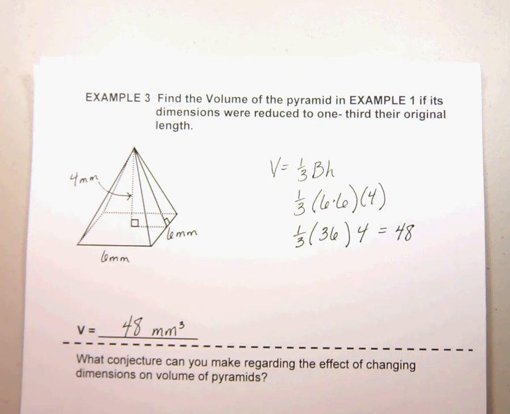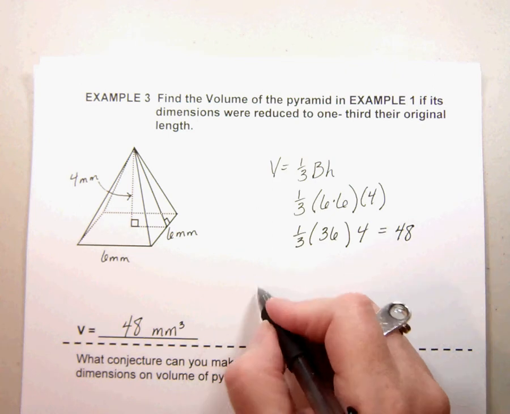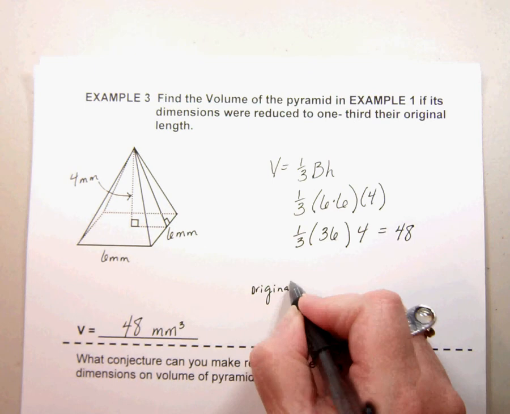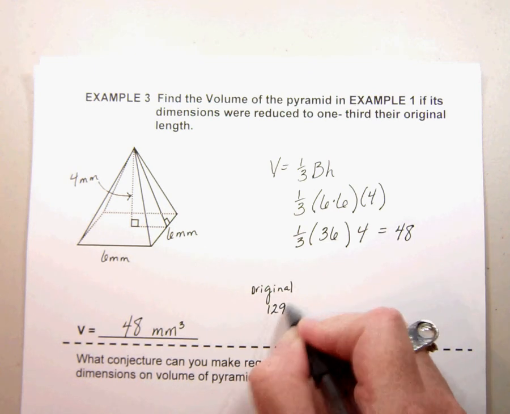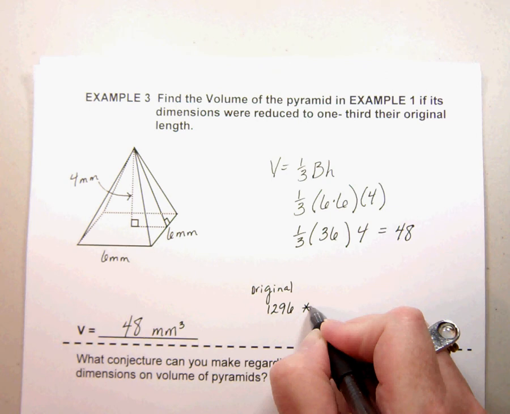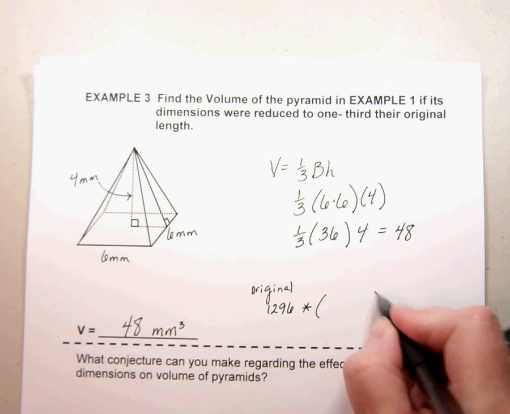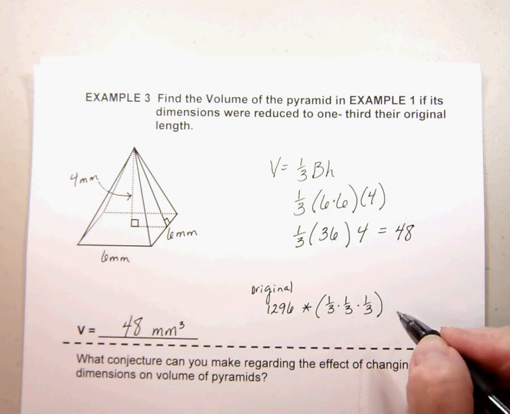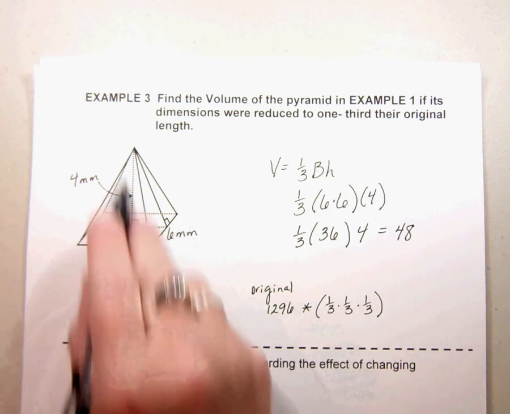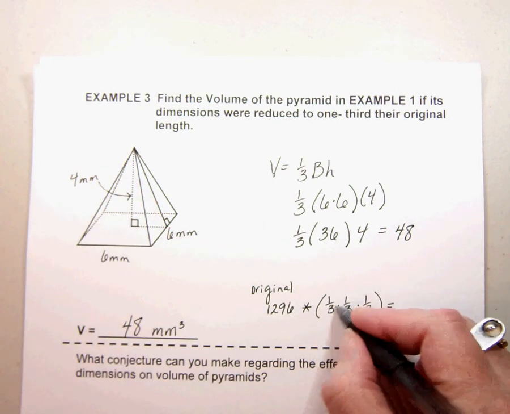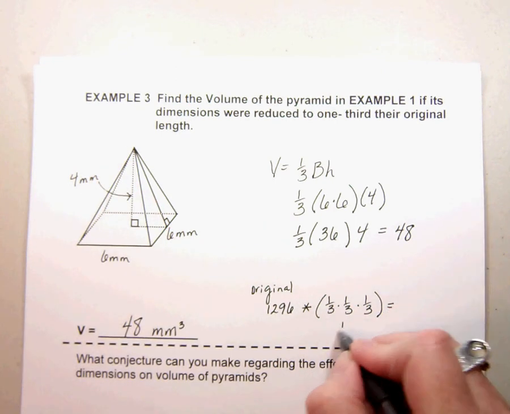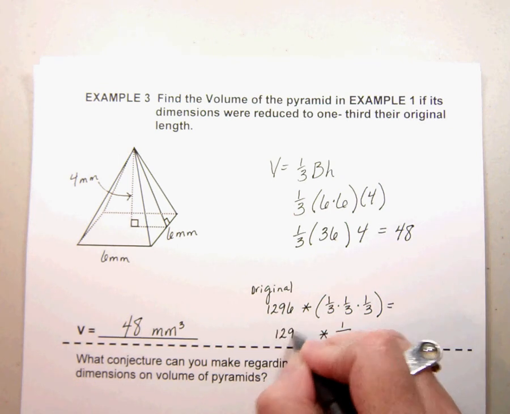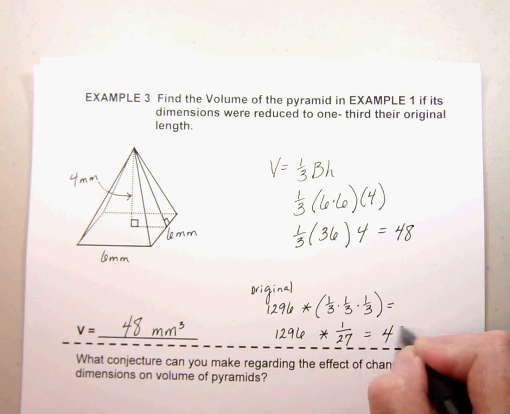I want you to notice that if we took the volume of our original, 1,296, and multiplied it by a factor of a third 3 times, because we changed 2 of the base edges and the height, a third times a third times a third is the same thing as 1/27th. If you multiply that times your original amount, that's going to happen to be the same answer.